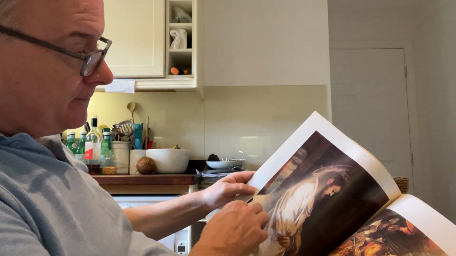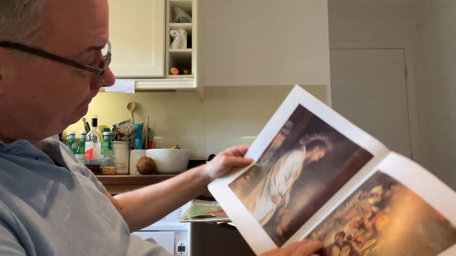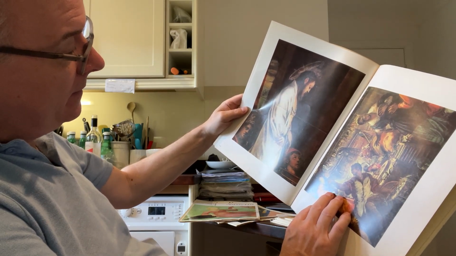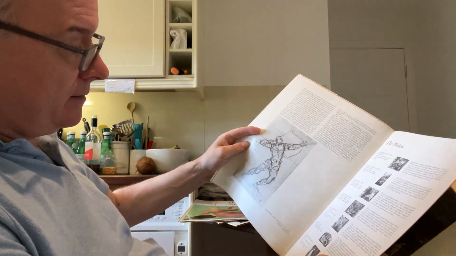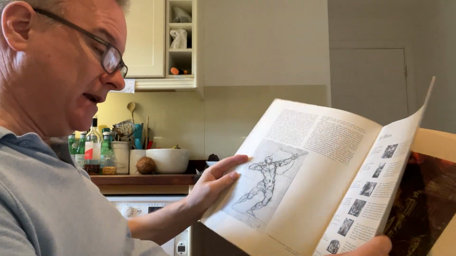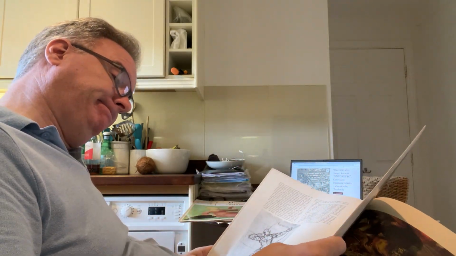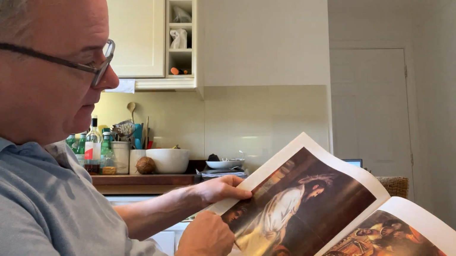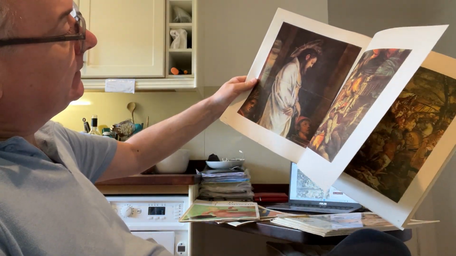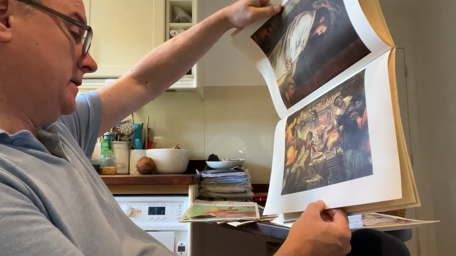Eight. Jesus is bound. I suppose he's receiving his judgment there. Christ before Pilate. So he's about to be told he's going to be crucified. 9.